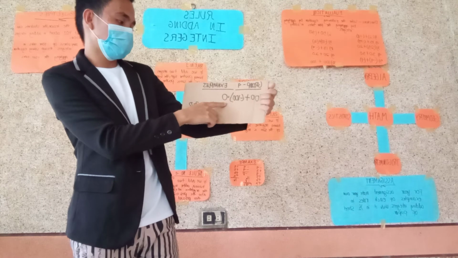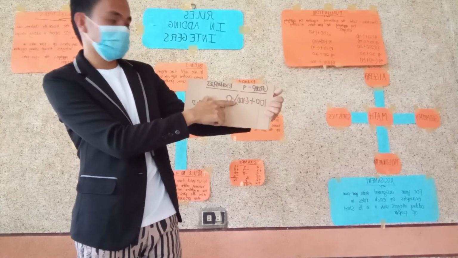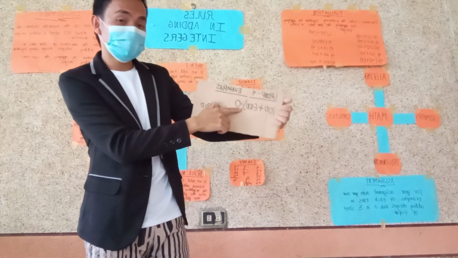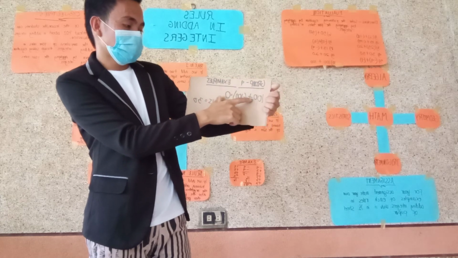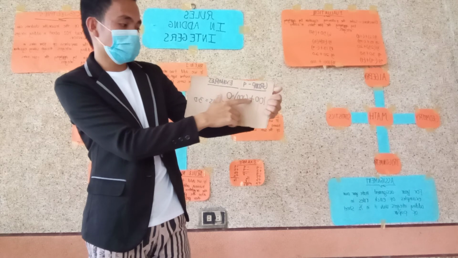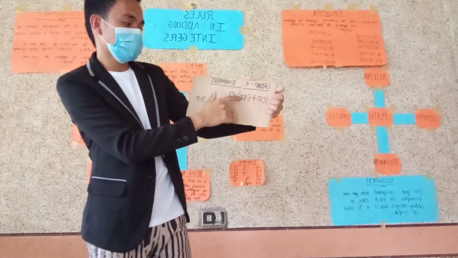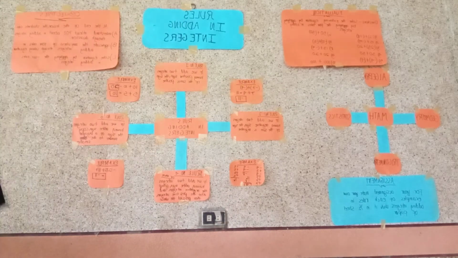And the last group has positive 100 plus negative 100. We apply rule number 3, which is the unlike sign. 100 plus negative 100 is equal to 0, because positive and negative cancel out. So 100 minus 100 equals 0. That's why the answer is 0. Okay, give a round of applause for everybody.